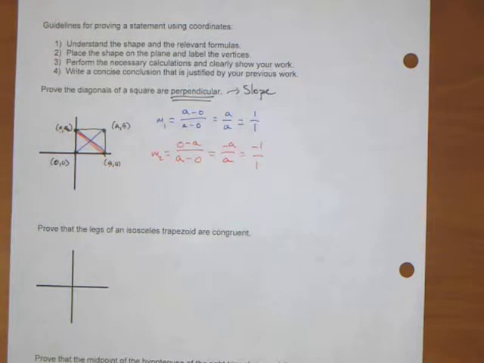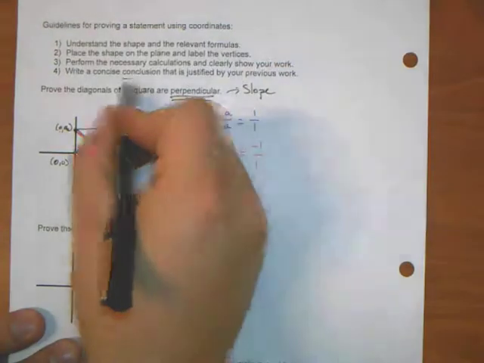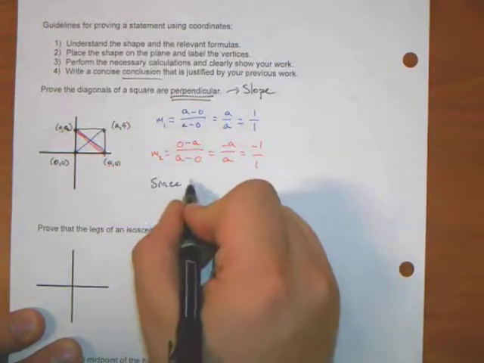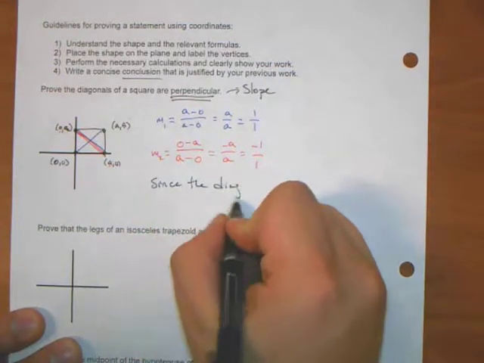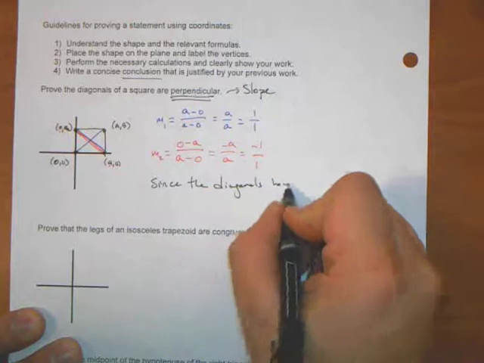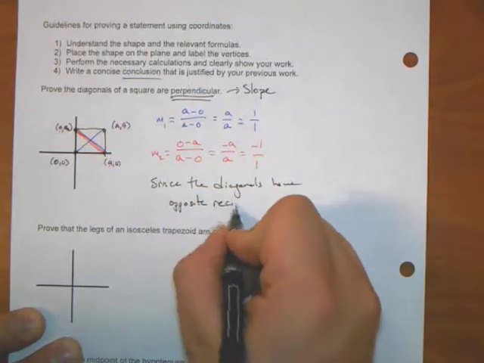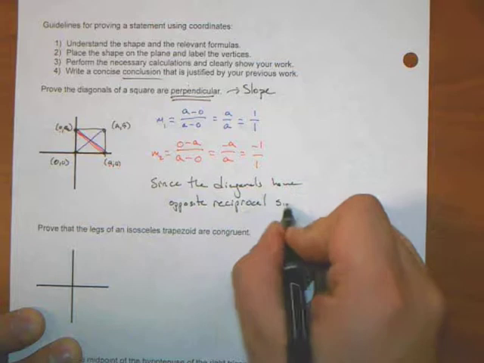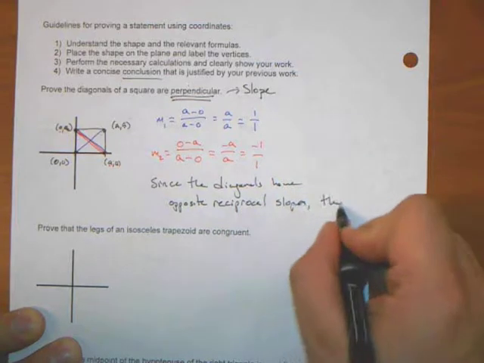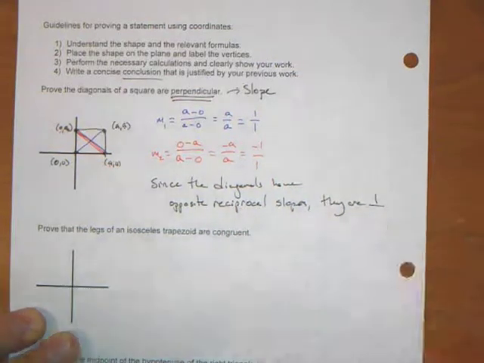Are these two segments perpendicular? Are these opposite reciprocals? This certainly is flipped, and one's negative, one's positive. So my conclusion then is, since the diagonals have opposite reciprocal slopes, they are perpendicular.